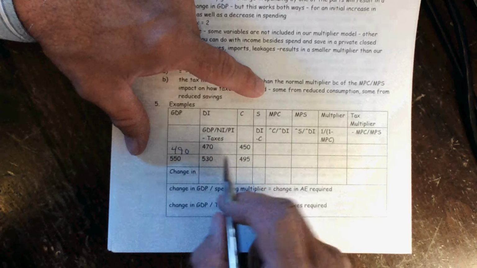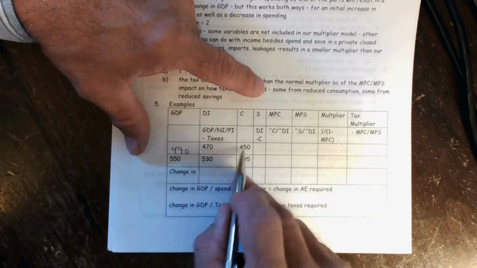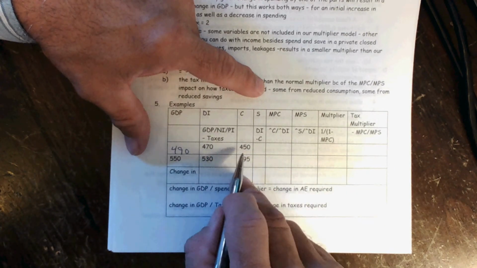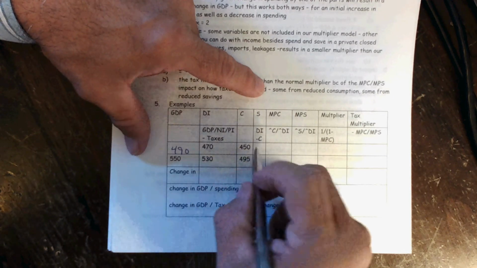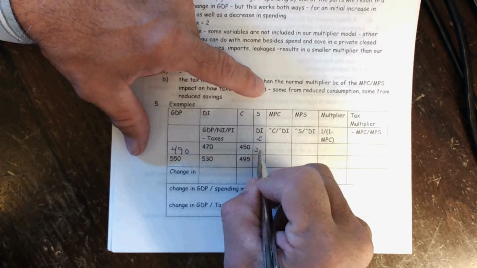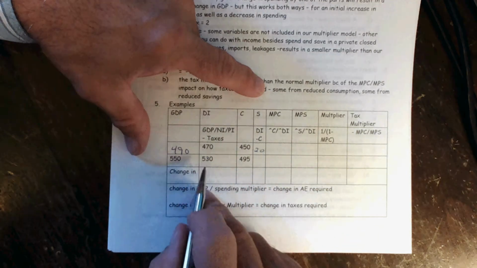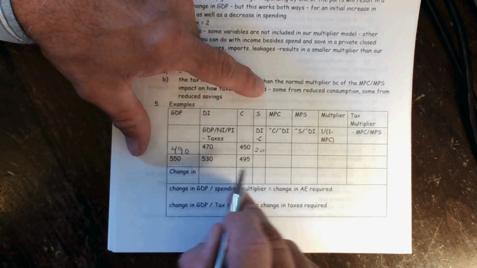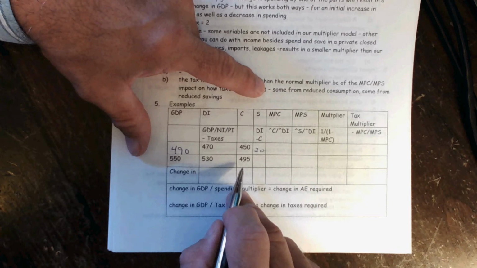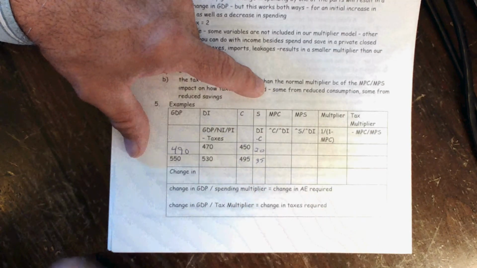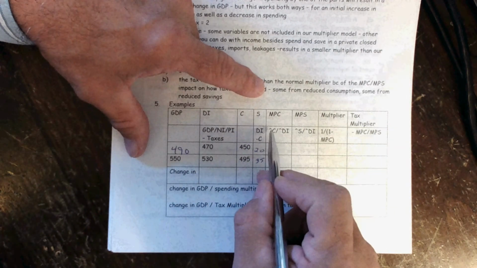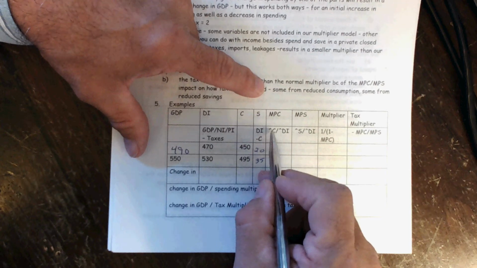There are only two things you can do with your disposable income: consume it or save it. If people are consuming 450 of the disposable income of 470, then they're saving 20 at this level of income. But when income rises to 530, people are consuming 495. So then people are saving 35. These little divots are meant to be delta signs, which in mathematics means change.